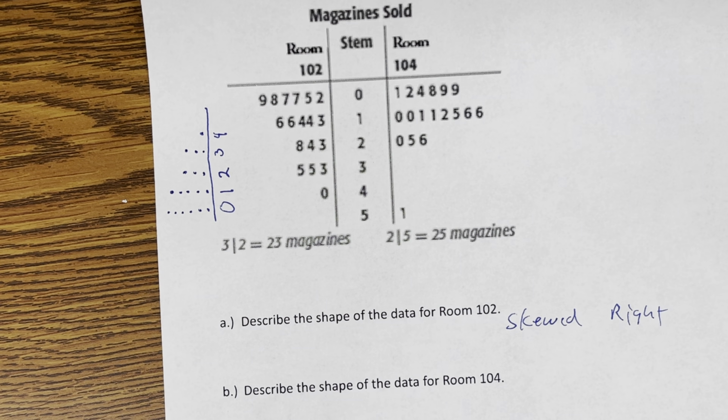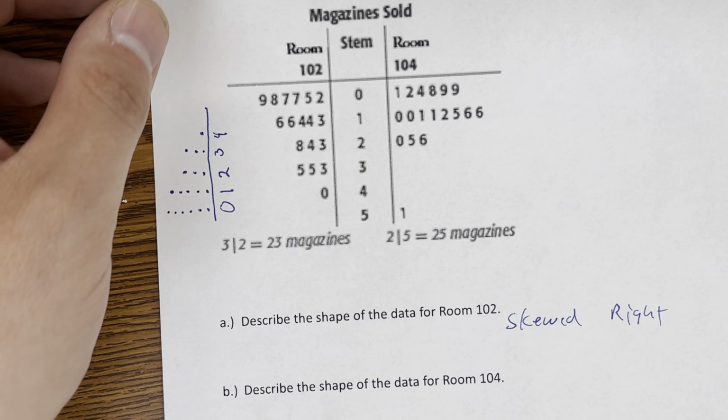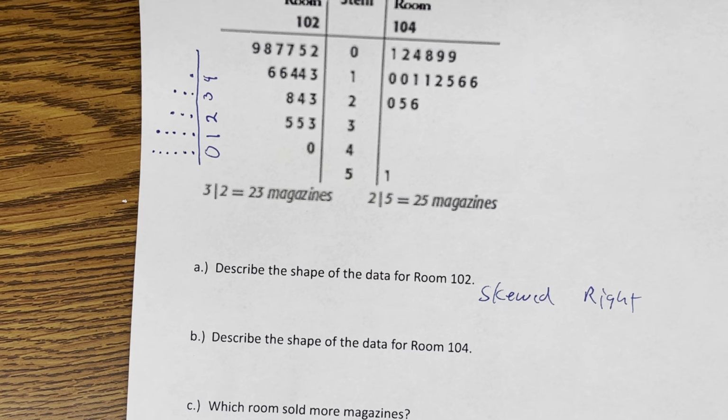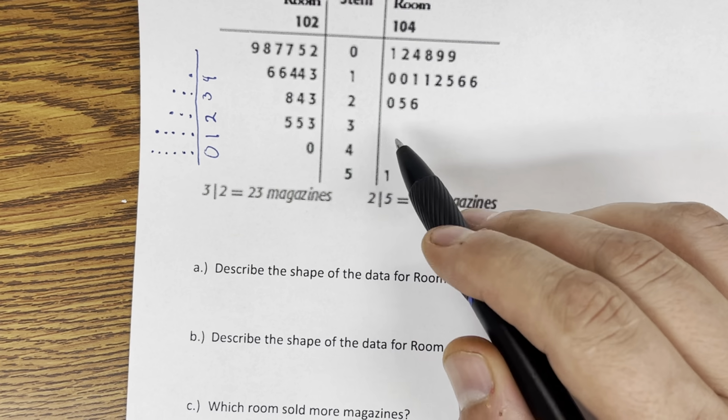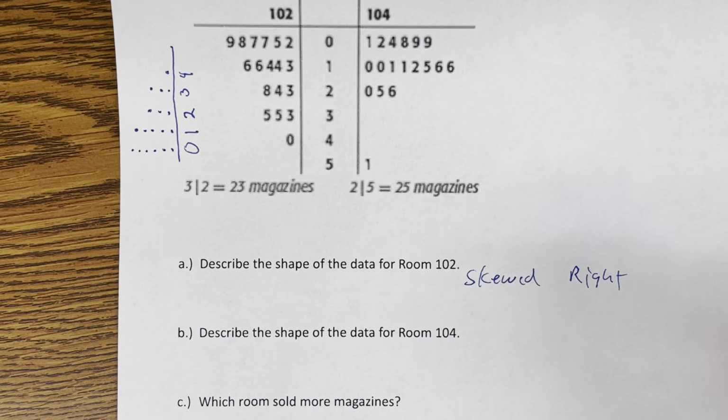And for room 104, if we were to redraw the same thing, I would also notice more of them are in the zeros, the 1s and the 2s. There's very few up towards the right, so this one's also skewed to the right.